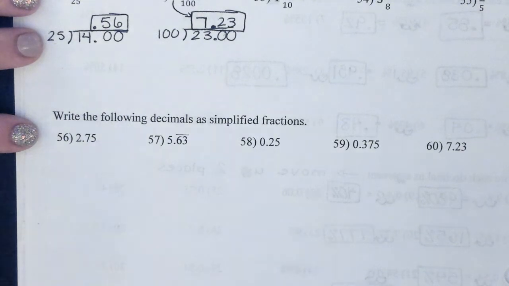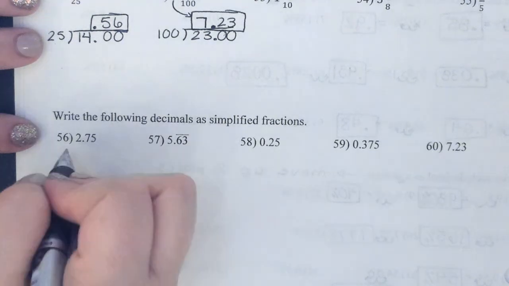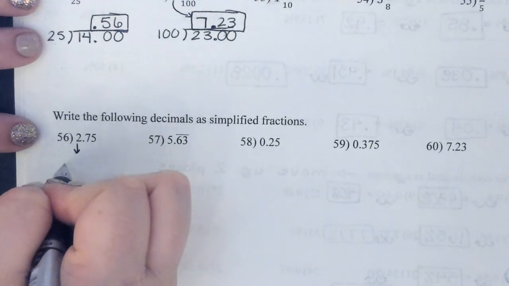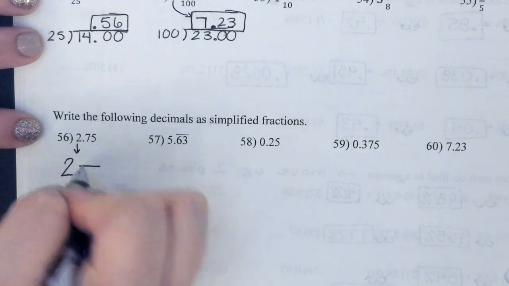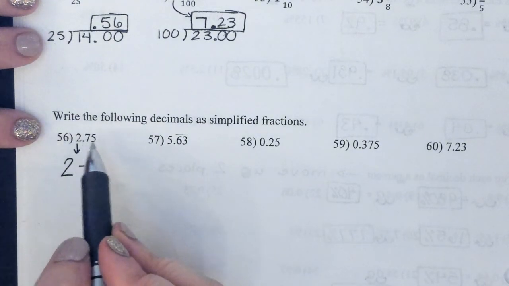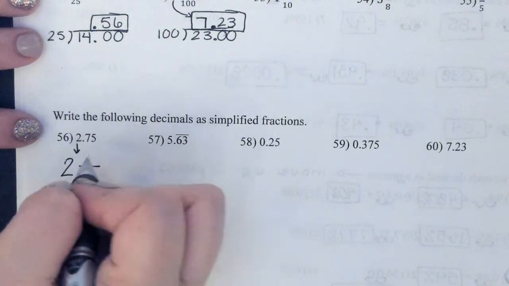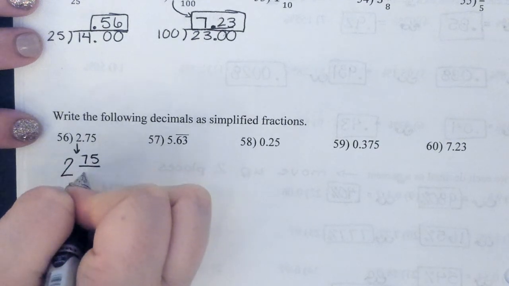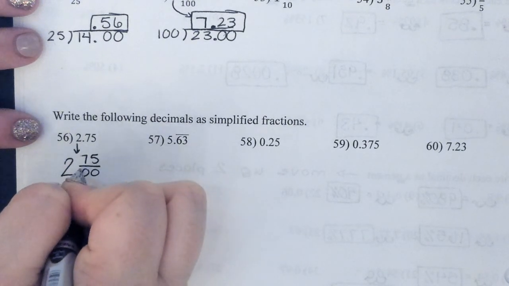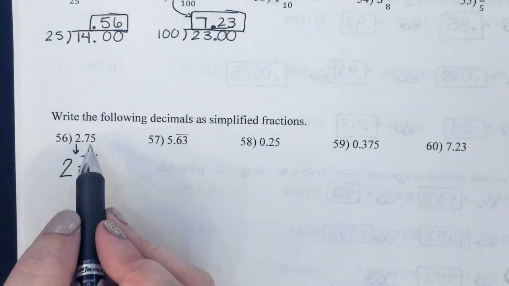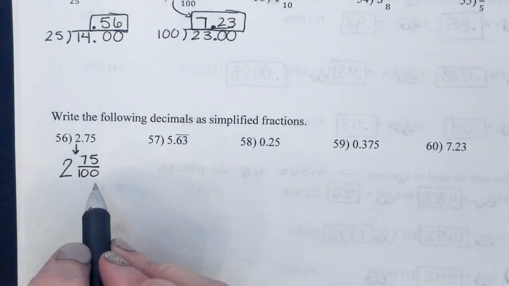You're on the right track. So we're 2 3/4. Braden, 2 and then 75 over 100. So the 2 in front is still going to be in front of my fraction, because it's a decimal. The part on the back is going to be 75 over 100. We're using 100 here because there are 2 numbers after the decimal. Remember, 5 is in the hundredths place.